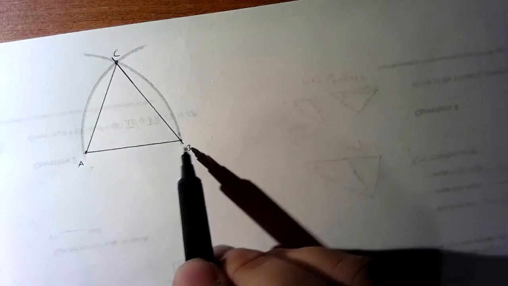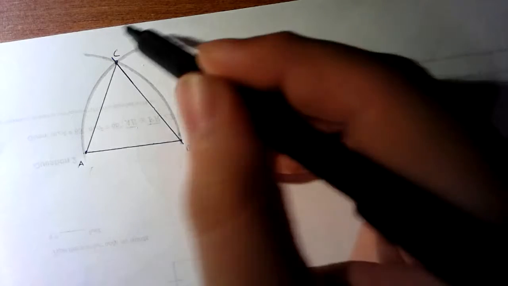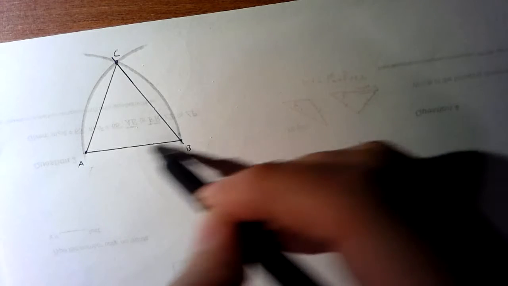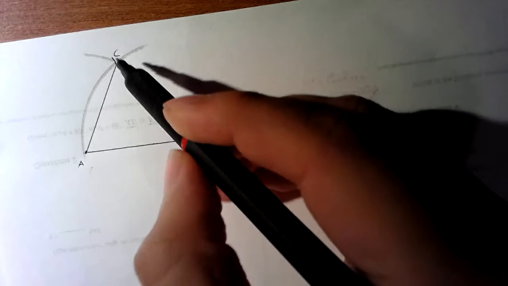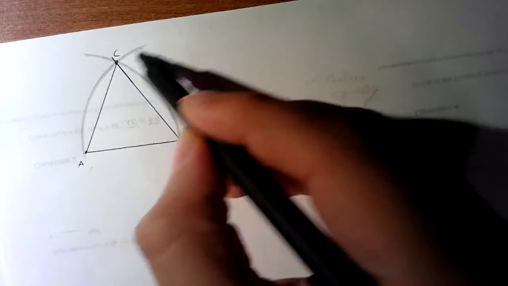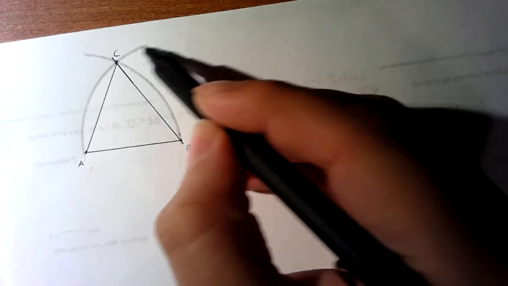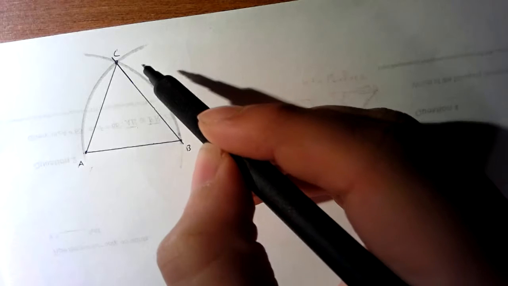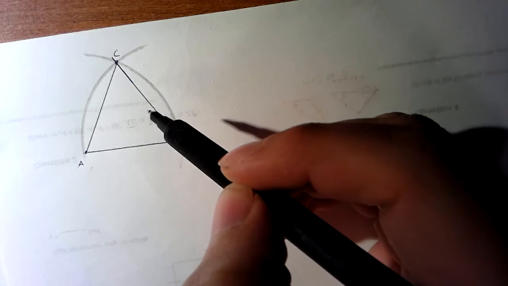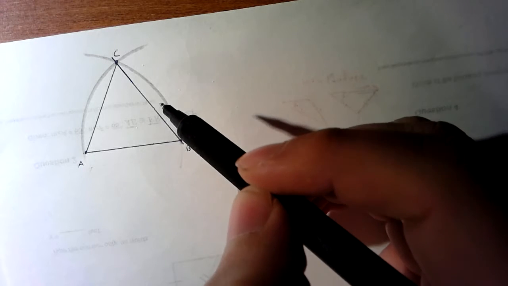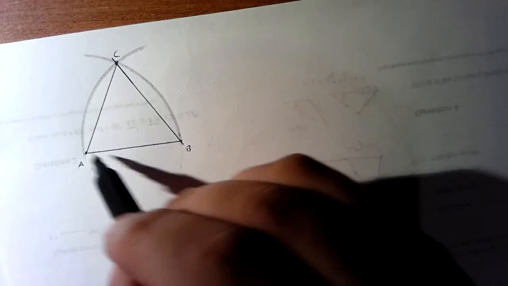Now, over here, AB and CB are, guess what, also congruent, because they're both the radius of this other arc that I drew over here, this other circle. Now, the two circles that I drew are congruent. They're the same circle. Why are they the same circle? Because they have the same radius.